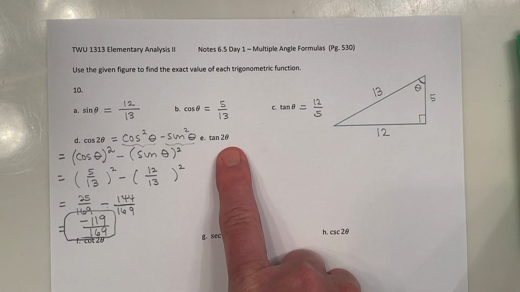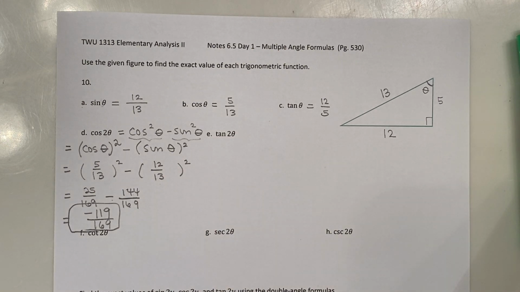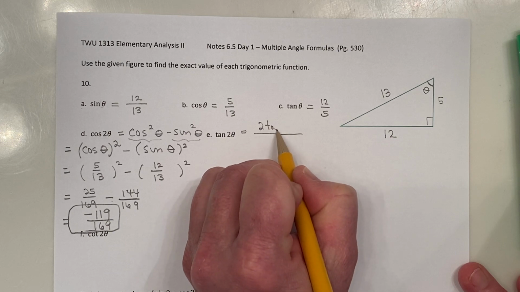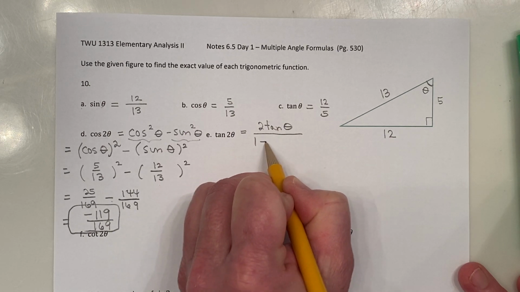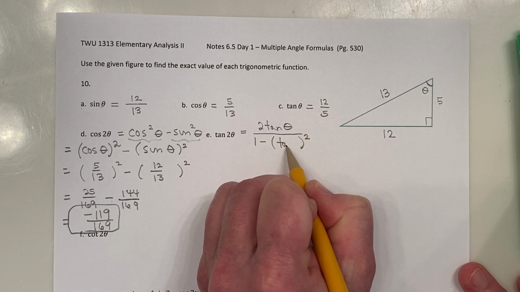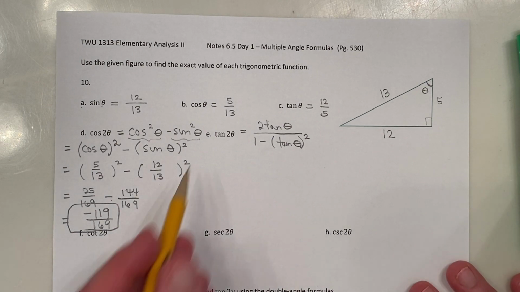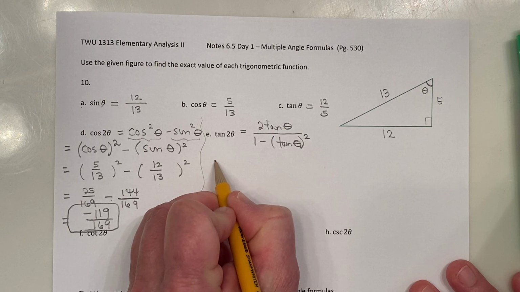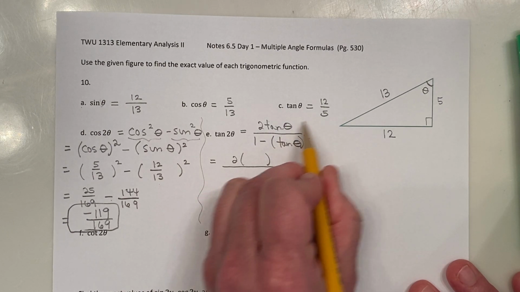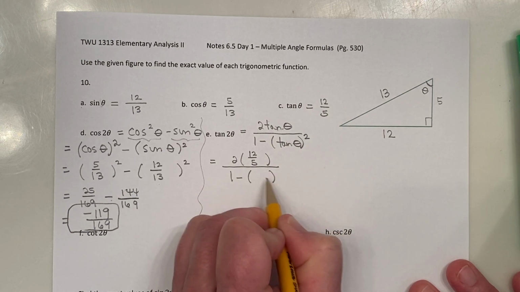All right, let's find the tangent of 2 theta. Well, I wish we could just double that number right there and be done with it, but it's not that easy. So we go to our formula sheet, and let's go ahead and write that formula down. The numerator would be 2 tangent theta, and the denominator is 1 minus tangent squared theta. I'm going to go ahead and get it ready by putting the square on the outside and put tangent of theta right here. Okay, tangent of theta was 12/5. Denominator 1 minus, and we're going to square the 12/5.